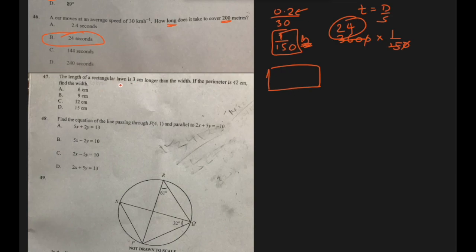Centimeter. Lawn. Are they serious? Okay. So it is x plus 3 and this is x. If the perimeter is 42, find the width. So width is x, already I have assumed. So 2L plus W is the perimeter, right?